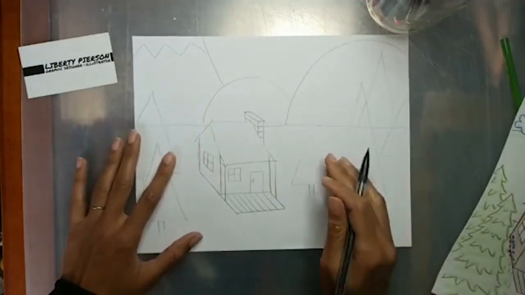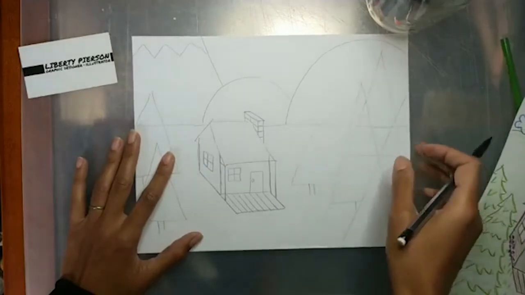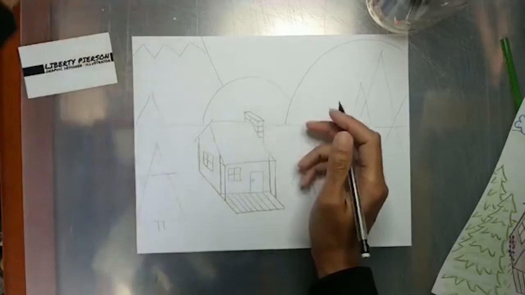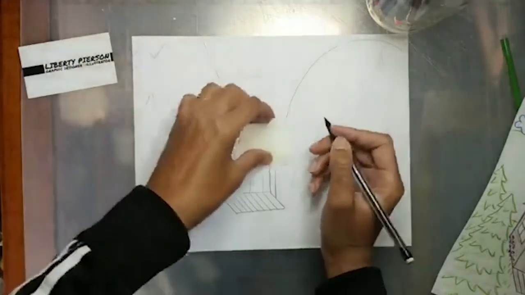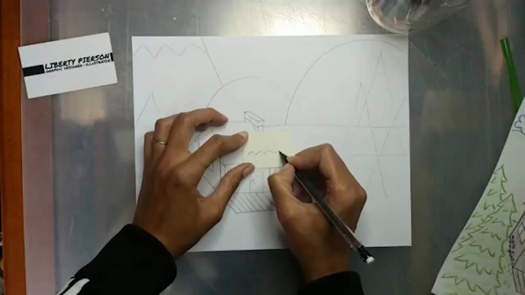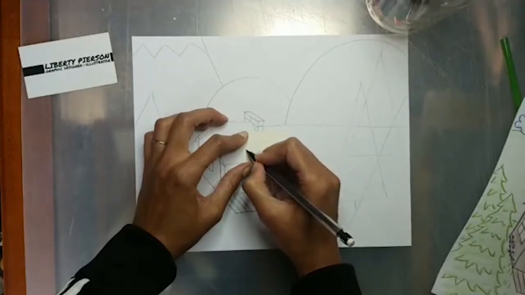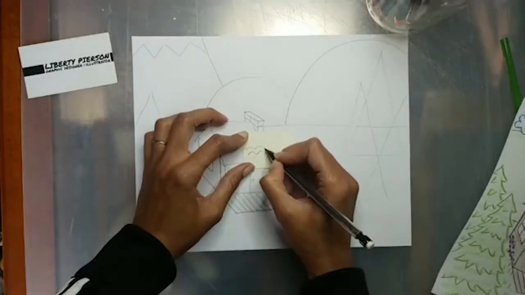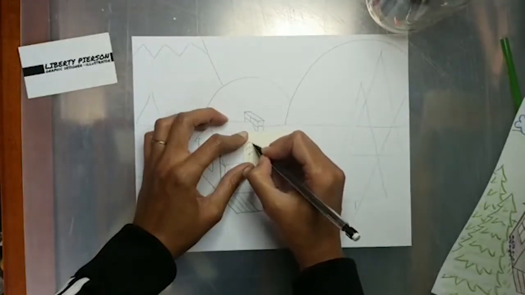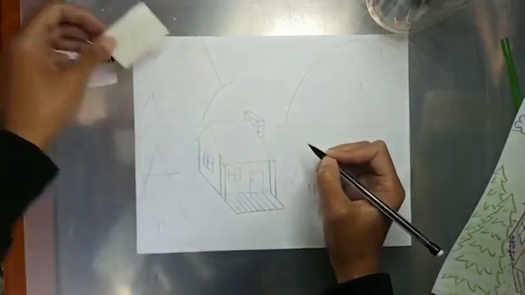Okay, and we're also going to give our roof some shingles. So we're going to use a pattern that kind of looks like fish scales, except it matches each other instead of going in between. So it goes like that.